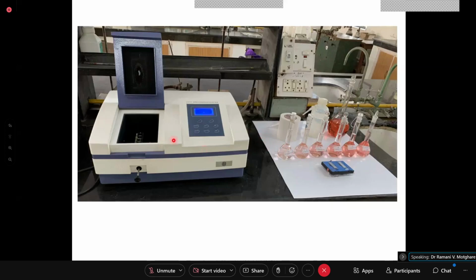Initially you first take the blank reading by taking distilled water in one of them, and whatever the blank reading is, you have to note it down, and first of all find out the lambda max. So you take the stock solution in one cuvette, distilled water in another, and go on noting the absorbance for the stock solution at different wavelengths.